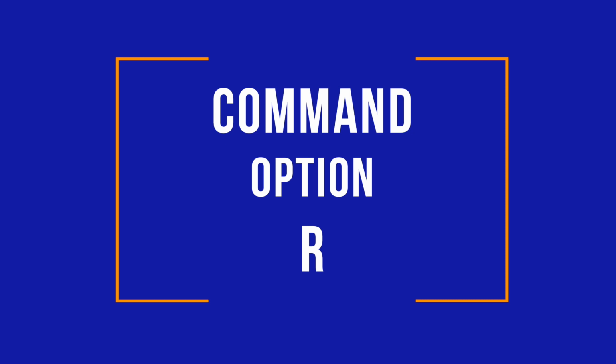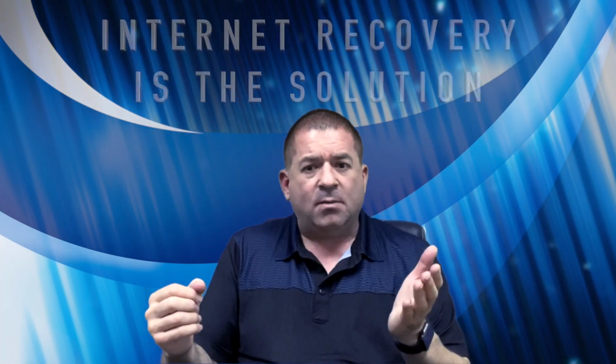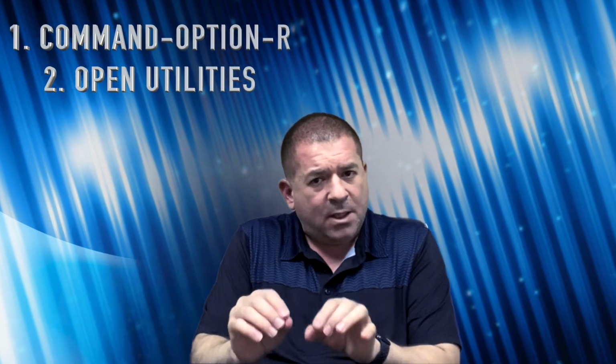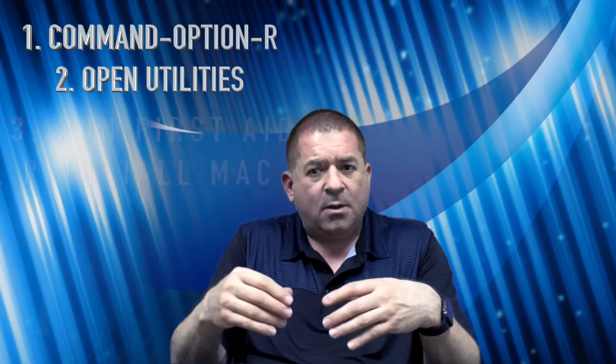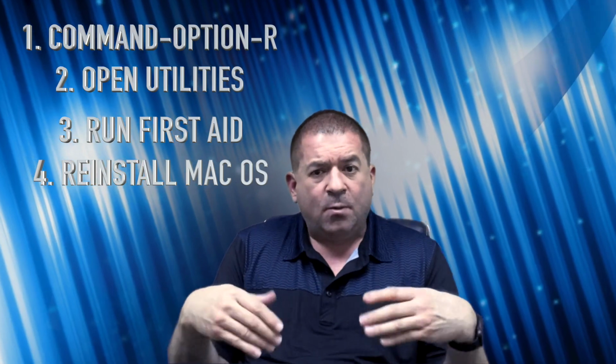Command, Option, R is the secret, Internet Restore, went through the download from Apple servers, and whatever Apple was feeding to me through their servers this time was better, because when I went into, first I went into Utilities, ran first aid on all devices, everything was fine, just to make sure, got a troubleshoot, ruled that out. That's easy, takes a few minutes. So then I went into the option to reinstall macOS Big Sur, and this time it really was Big Sur that was available, not Catalina, which was a good sign, something different, excited about that.